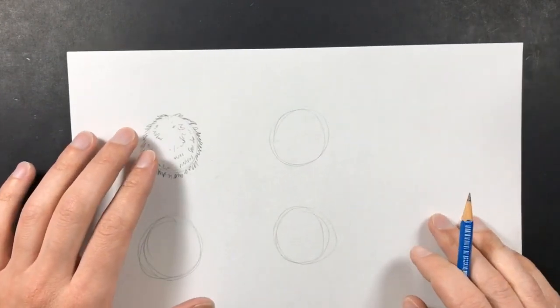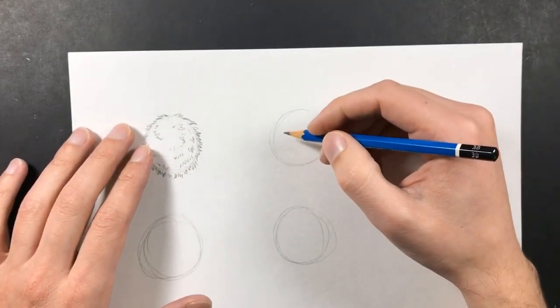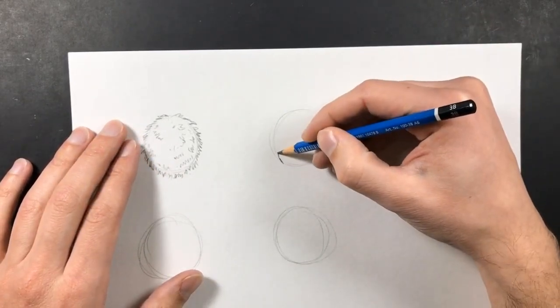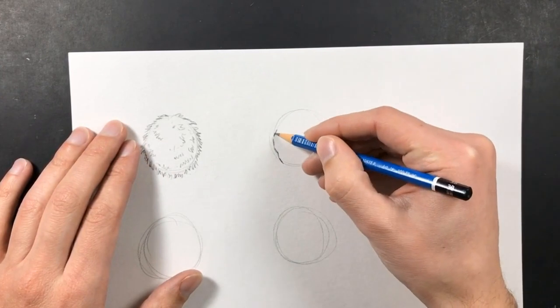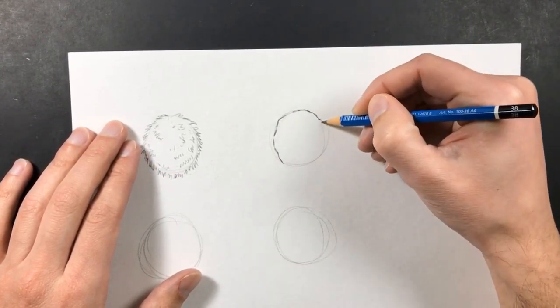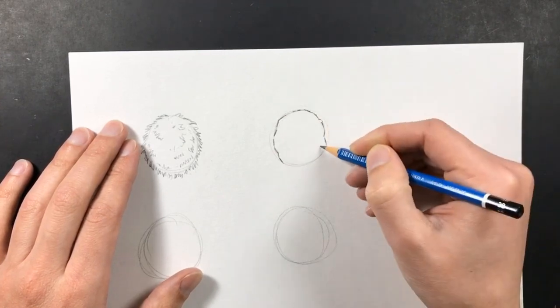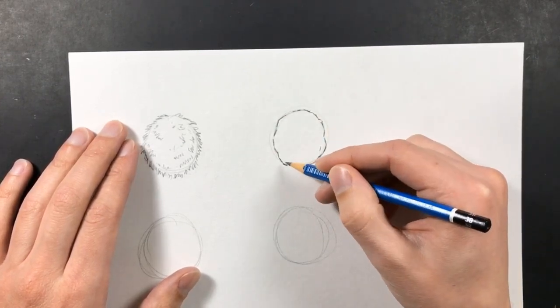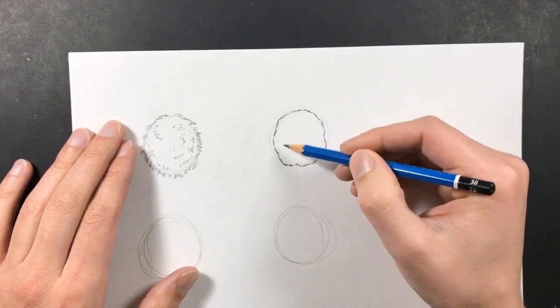Let's try another one. So the second one, we're going to make sort of a chipped away rock type of texture. So I'm going to start by creating the outline contouring line of my sphere, and it's going to be a little bit rocky and jaggedy rather than being a perfect sphere. Like so.